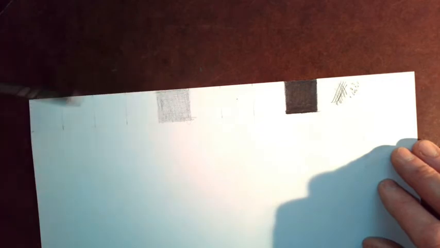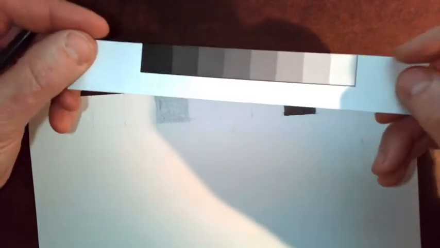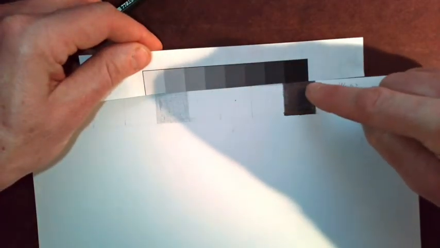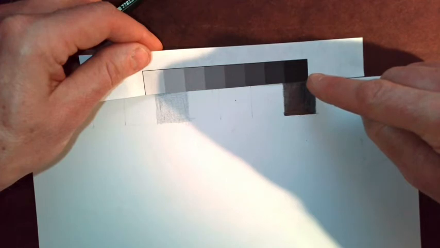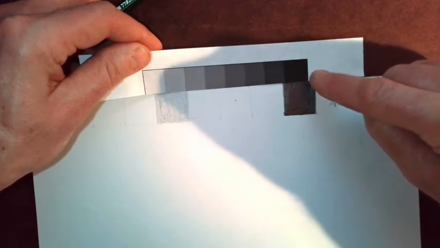I could kind of cheat. Let me show you the cheat. If you go online, you can find a value scale, print it out, and cut it right at the edge so you can see it. I can compare that dark, and I didn't get it as dark as that. This one only has 8, so it would have been better if I got 9.